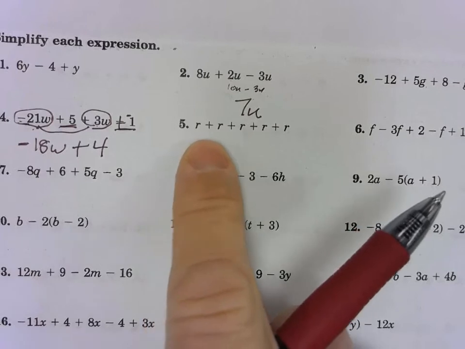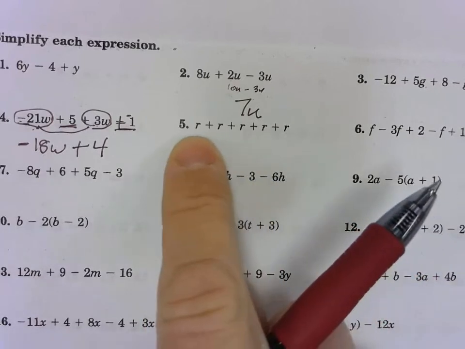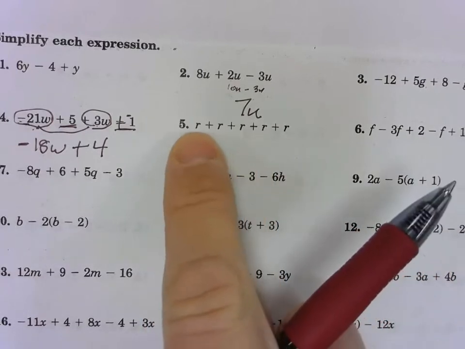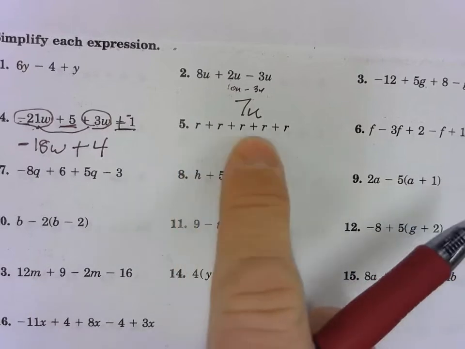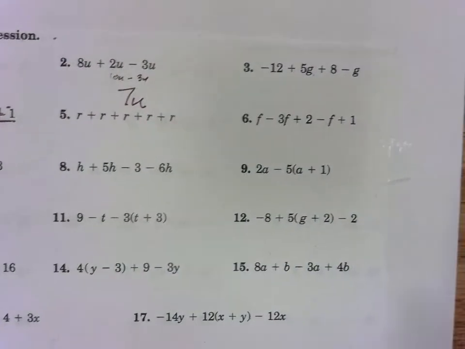Just real quick, just remember, if those don't have a number in front of them, you can put a 1 in front of all those. Okay, so remember, you can write a 1 in front of any variable. It's just a plain old variable.